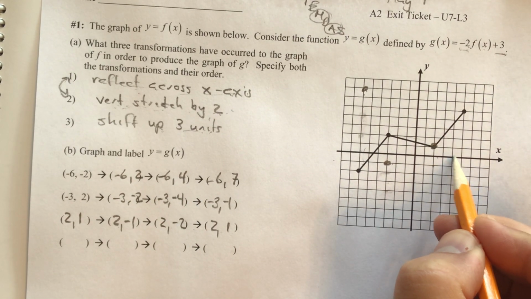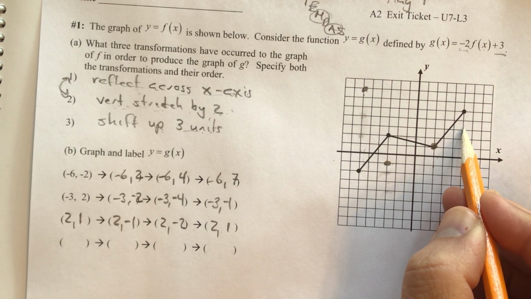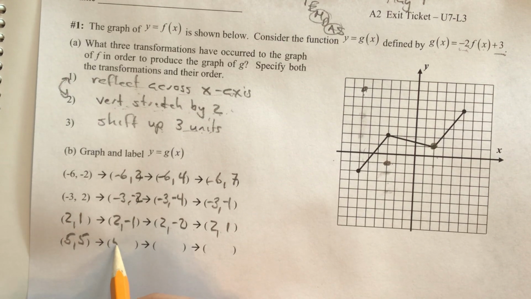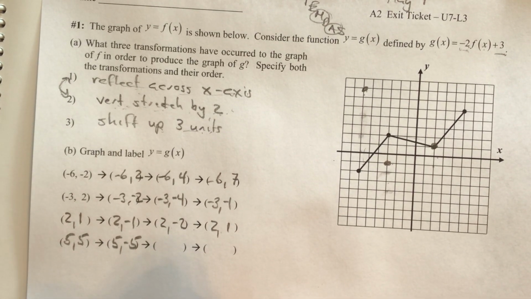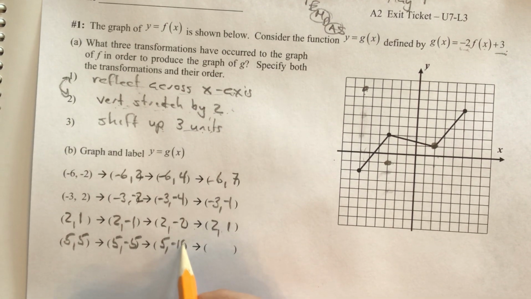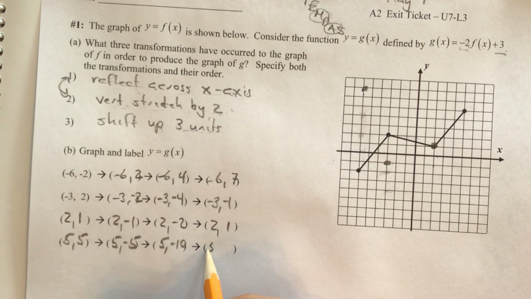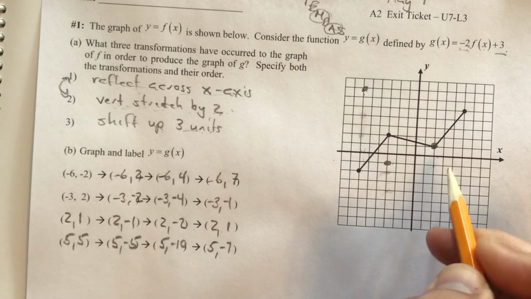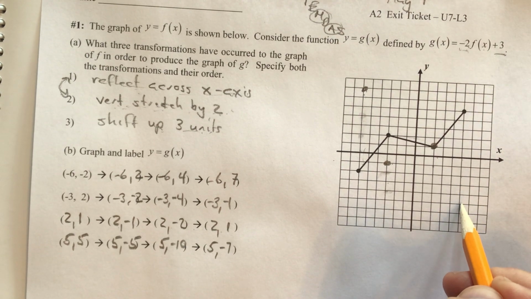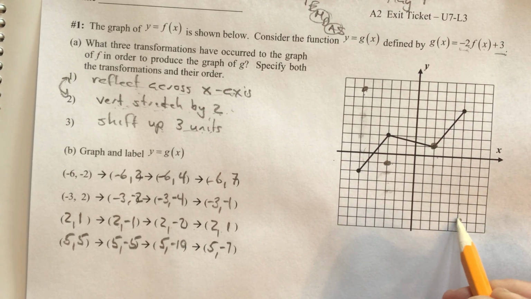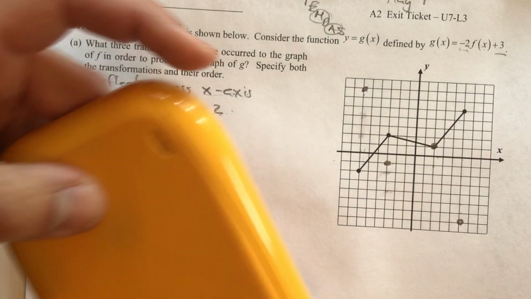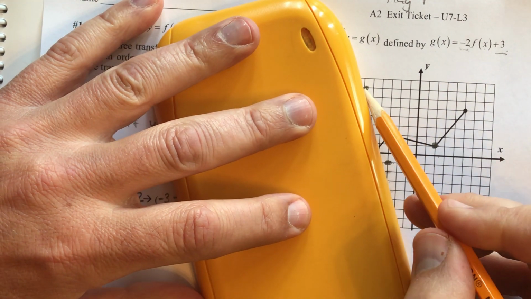All right, this last point. 2, 3, 4, 5. 1, 2, 3, 4, 5. 5, 5. Reflect it. 5, negative 5. Then double it. It's going to go off my graph paper. 5, negative 10. But then I'm going to move it up 3 places. 5, negative 7. So it's going to end up at 5, 1, 2, 3, 4, 5, 6, 7, right there. All right, take my straight edge. Actually, the calculator cover still.